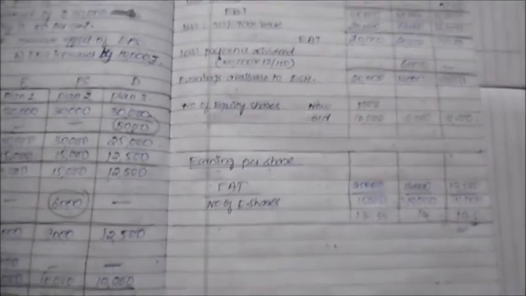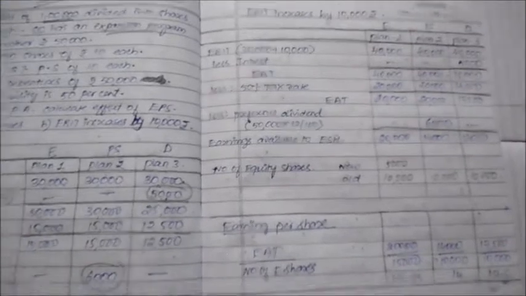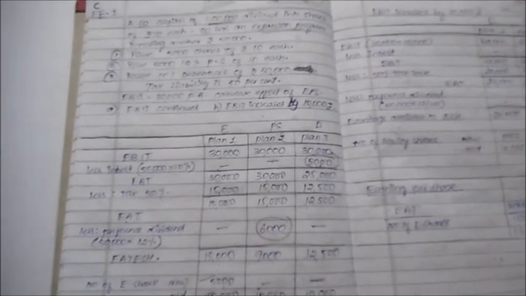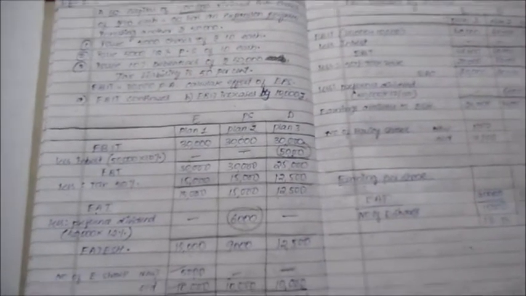Okay, so this becomes the entire answer and the conclusion. Generally these kinds of questions could be asked for 6 marks or 8 marks depending upon which university you're appearing for, and these are the answers.